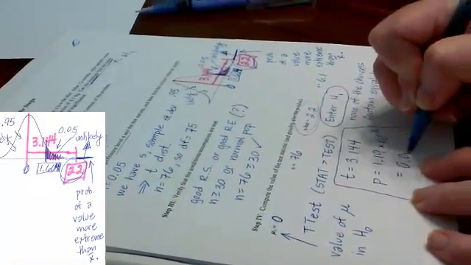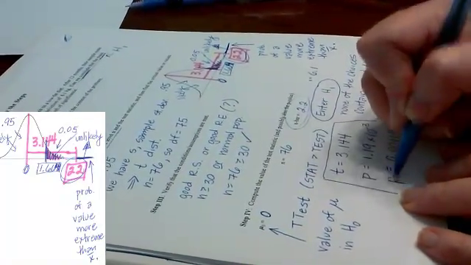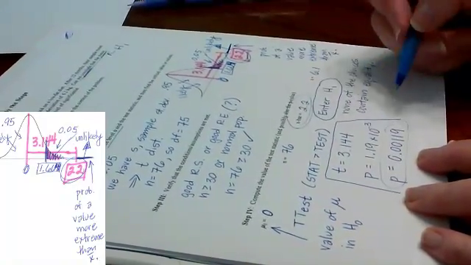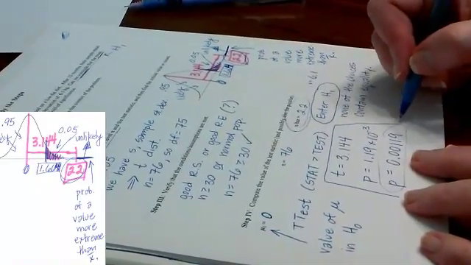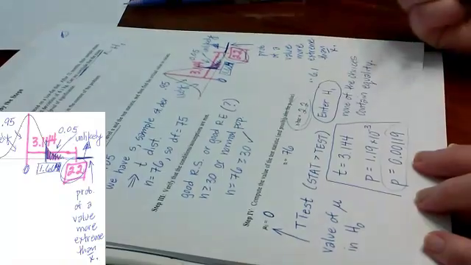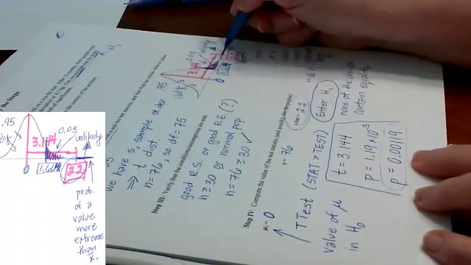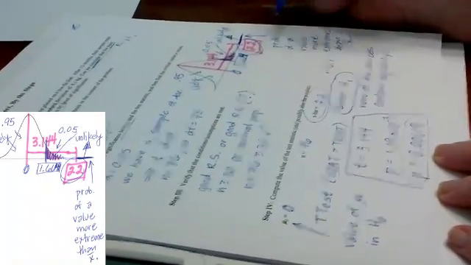Right? If we want to write that as a decimal, it looks like this. And this is very unusual. Right? We set alpha to be 0.05. So anything less than 5% would be unusual. This is less than 5%. And again, it's the area of the curve on the extreme side.